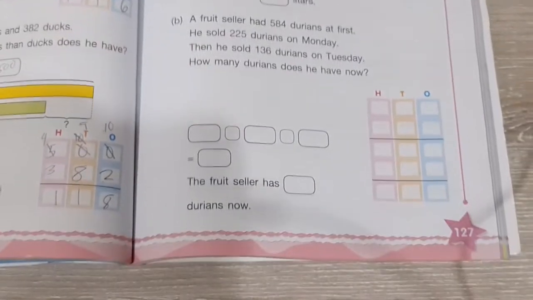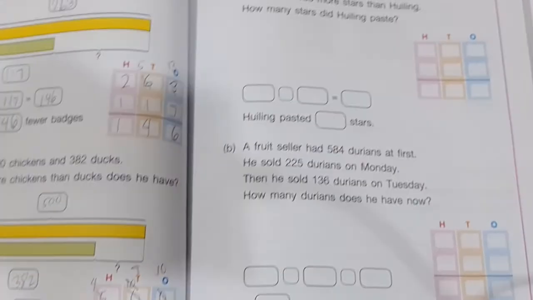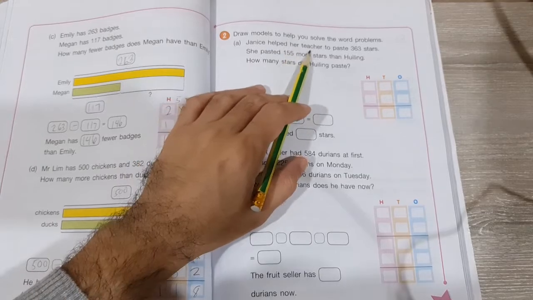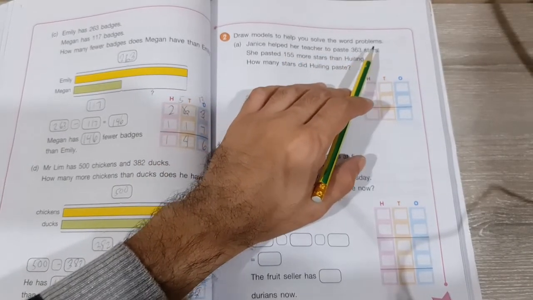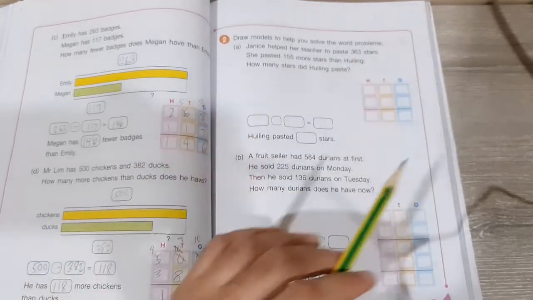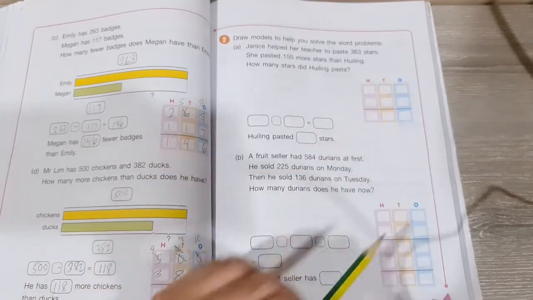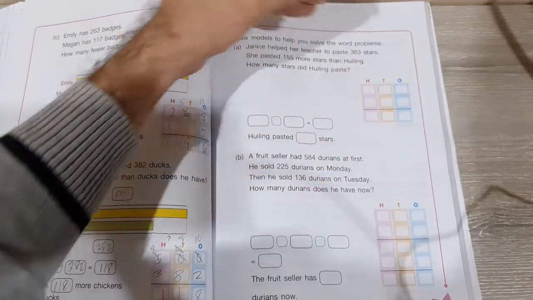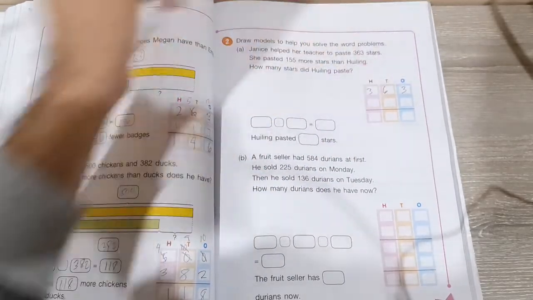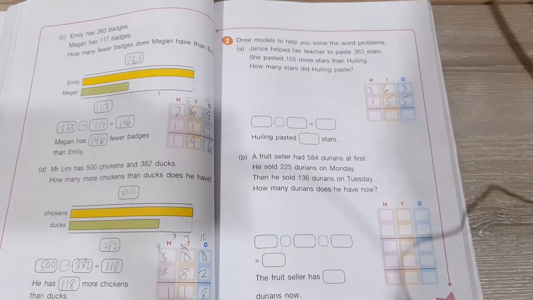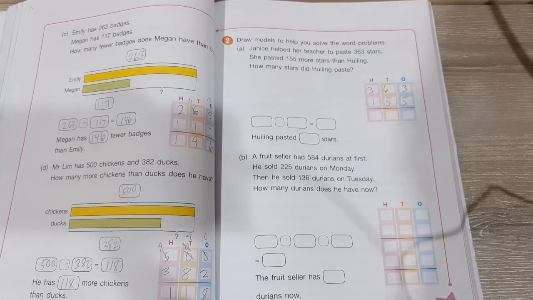Now we can go to the next page, page 127. Janice helped her teacher to paste 363 stars. She pasted 155 stars more than Huling. How many stars did Huling paste? Let's find out. First, you put 363. Then, she pasted 155 more stars than Huling. So how many stars did Huling paste?